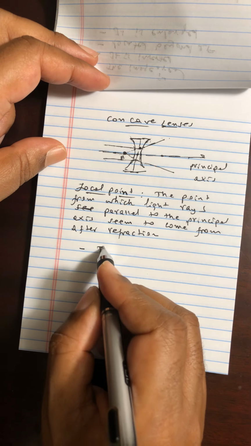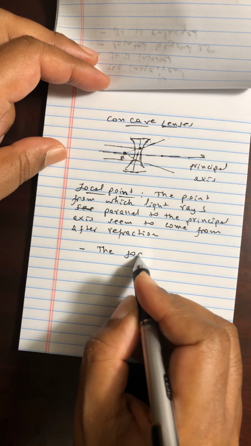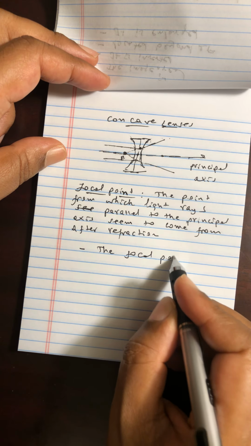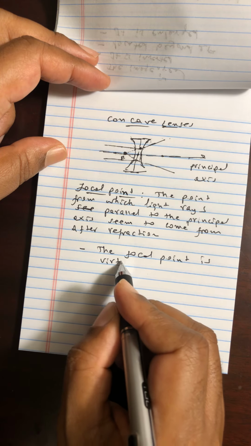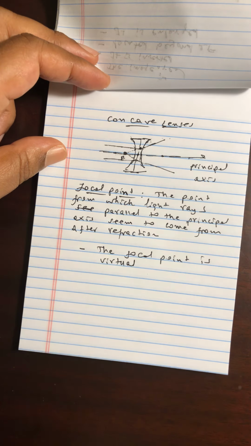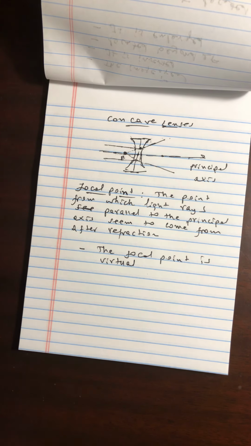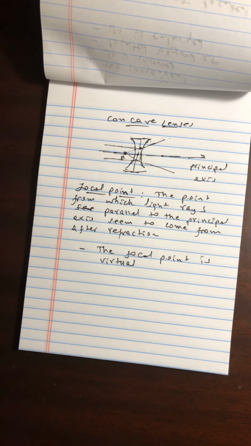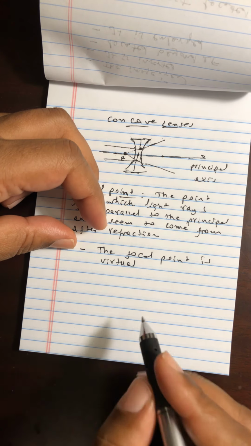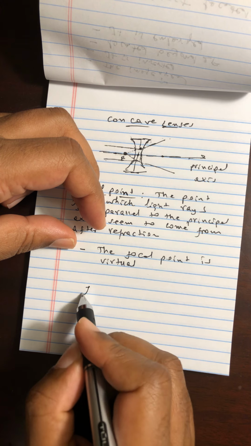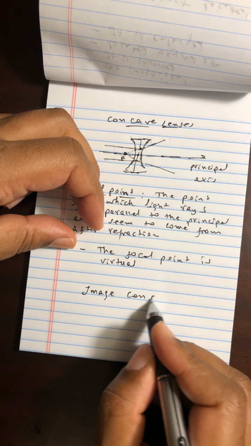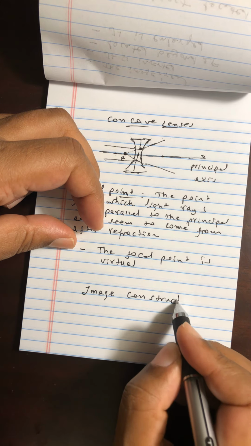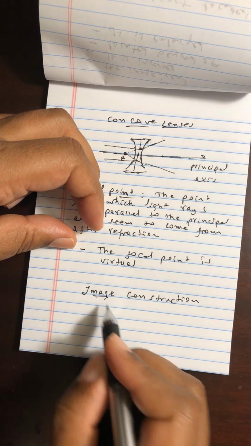So the focal point is virtual, it's not real in this case. We do not have actual light rays meeting at the focal point. All right, now we're going to look at image construction. But before we do that, we're going to look at special light rays.